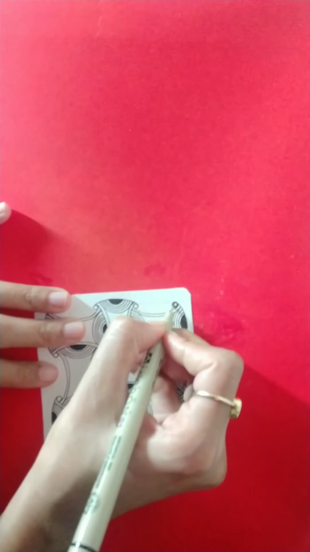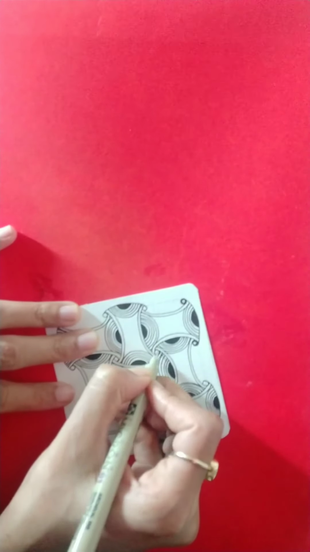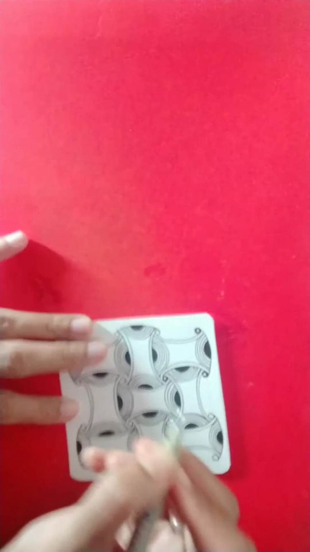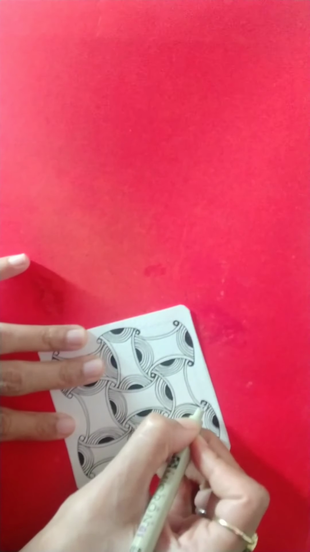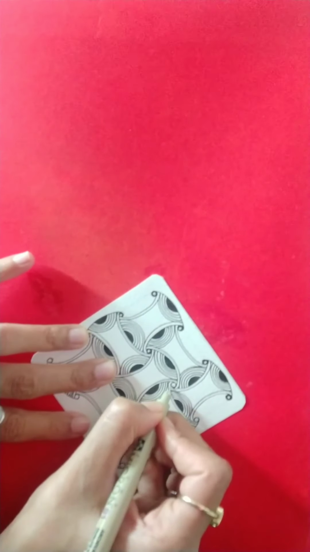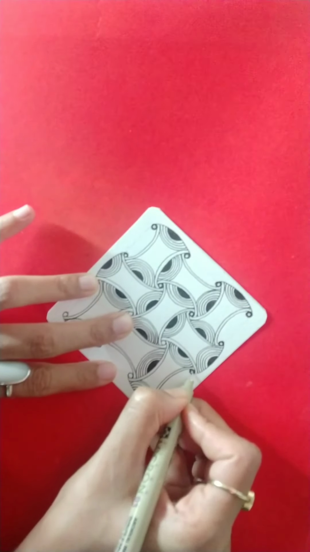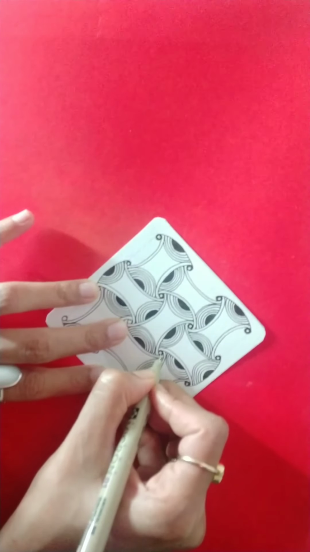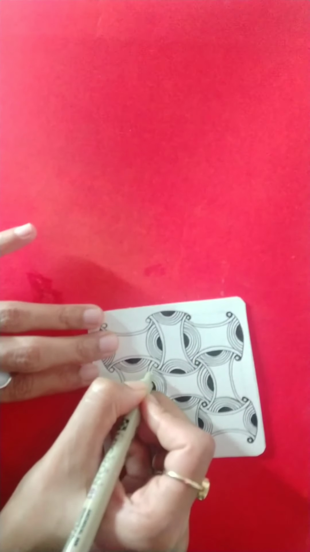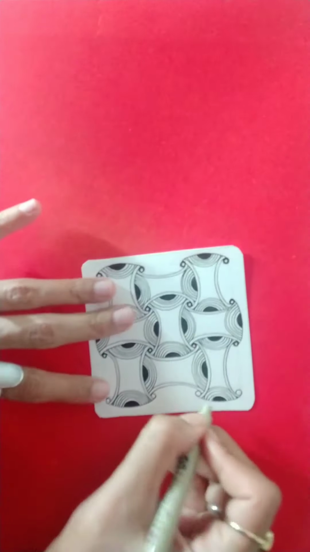So just going to re-emphasize these orbs, restate it just to increase its prominence, right? Filling it in a little bit, not completely. Just restating the orbs once again, retracing it and filling it a little, all of them.